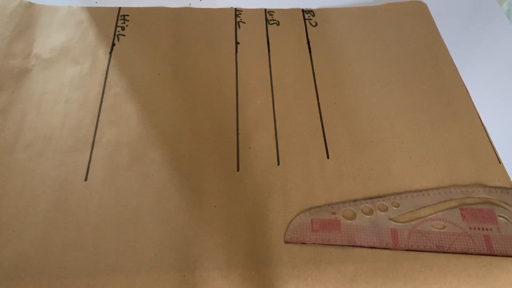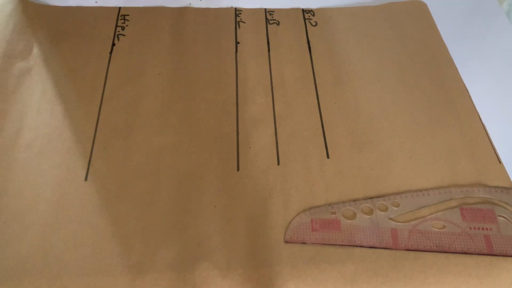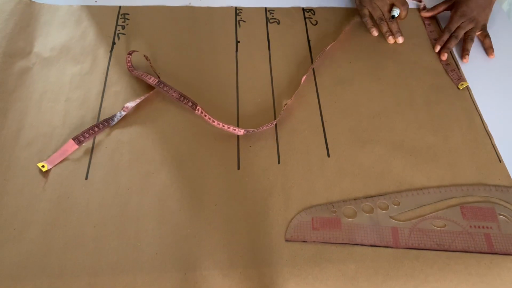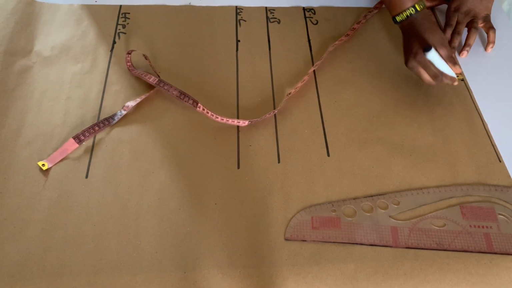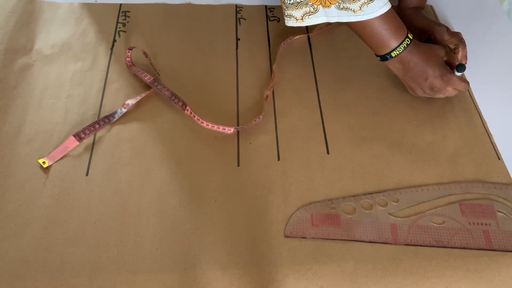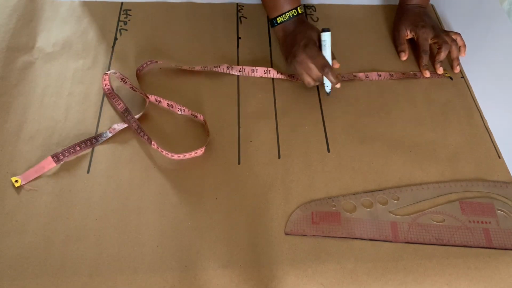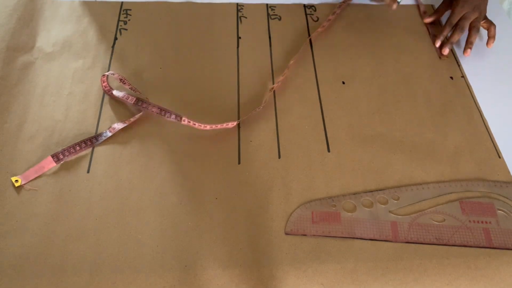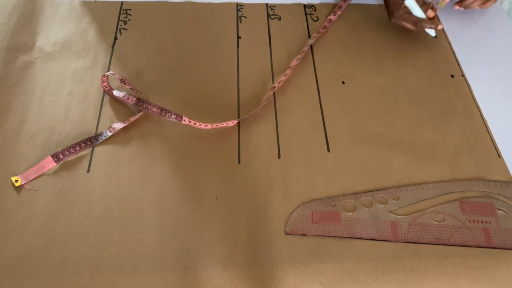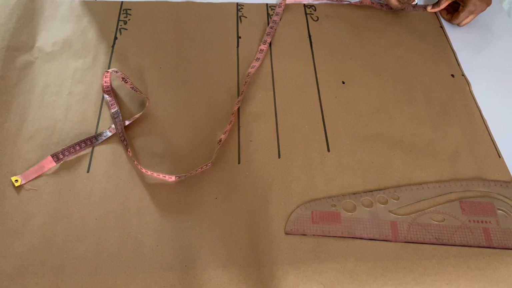Okay, so after that, I'm going to be dividing my shoulder by 2. My shoulder divided by 2 is 9. I'm going to mark it down. After that, I'm going to come down by 1 inch for my shoulder slope. From the 1 inch, I'm going to come down by my armhole, which is 9, and I will mark this on the pattern paper. I'll be using this particular pattern paper for both the front and the back.